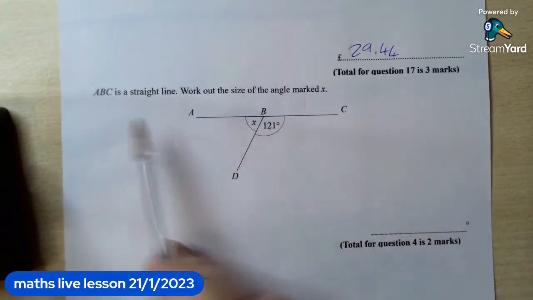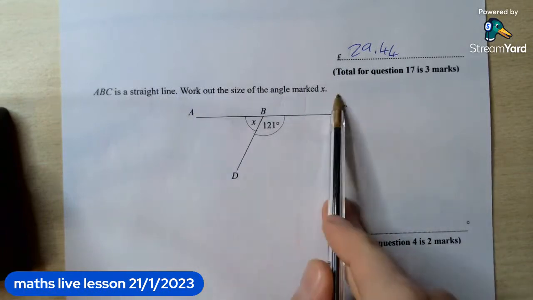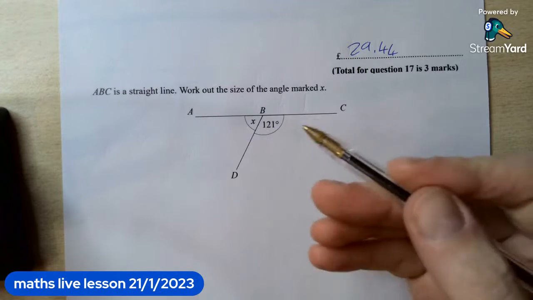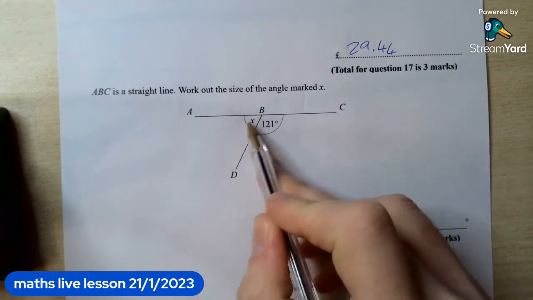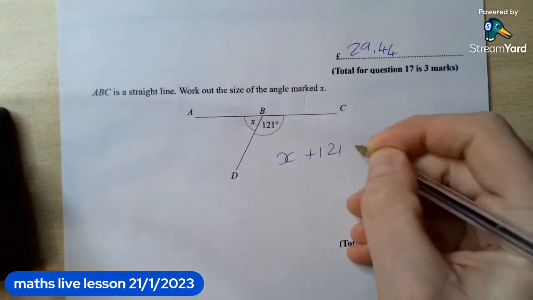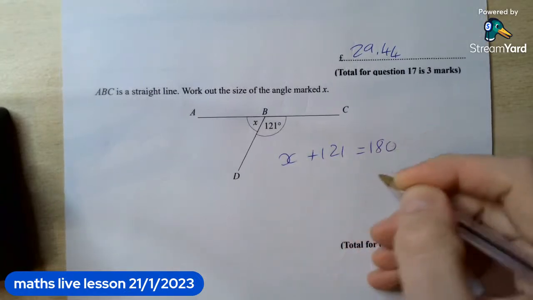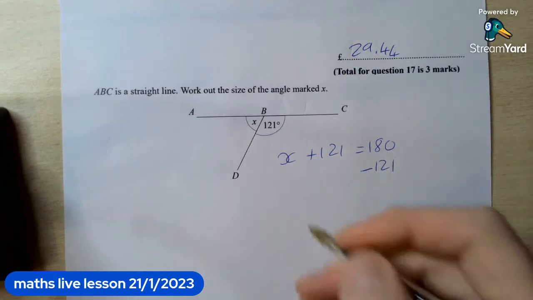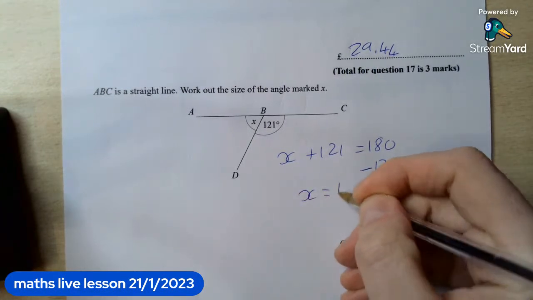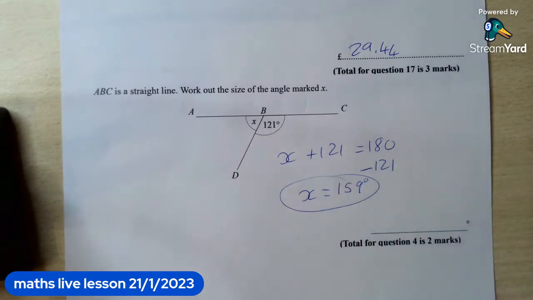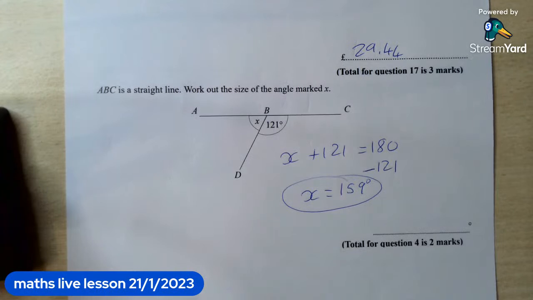This one's quite straightforward. So straight line, size of angle x. Hopefully we should know that angles on a straight line make 180. So we know x plus 121 equals 180. So we're just going to subtract 121 from 180. So then x equals 159. And that is it. Pretty straightforward.